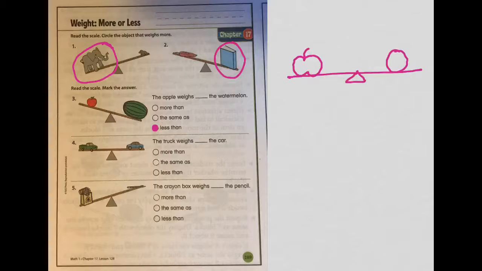All right. Now we're going to look here at this one, number 4. The truck weighs more than, the same as, or less than the car. So look at the truck, look at the car. The truck weighs more than, the same as, or less than the car. Make your choice. If you said the same as, you are right. So let's fill in that circle. The same as.